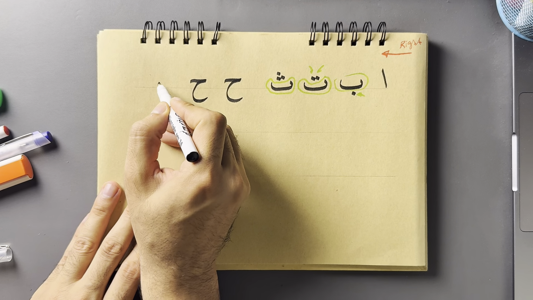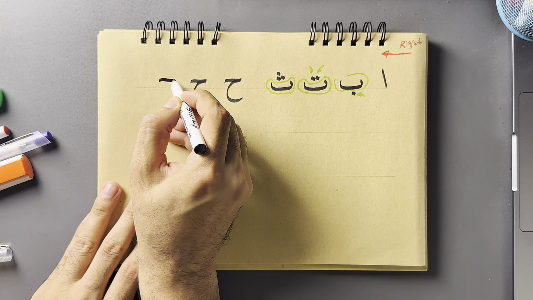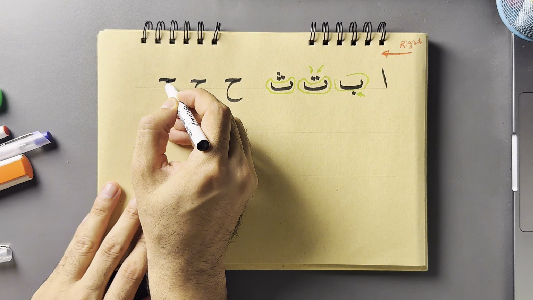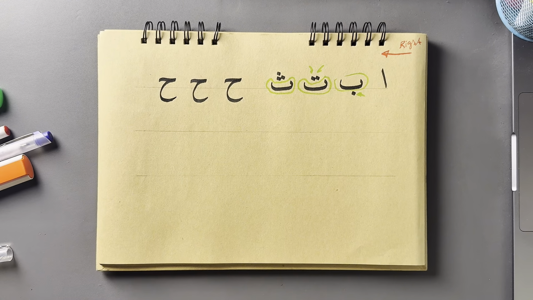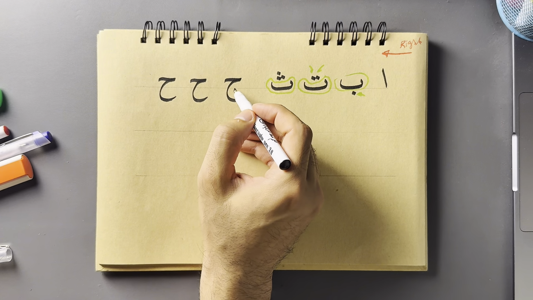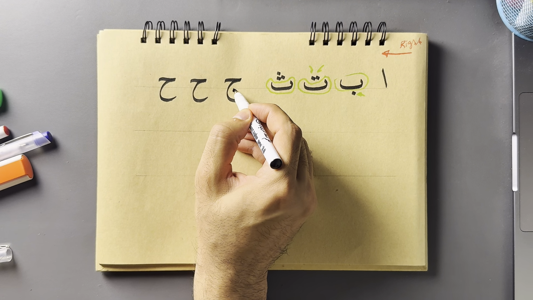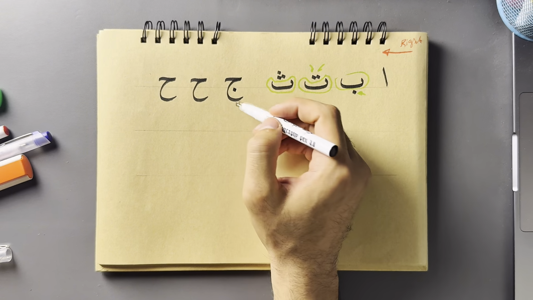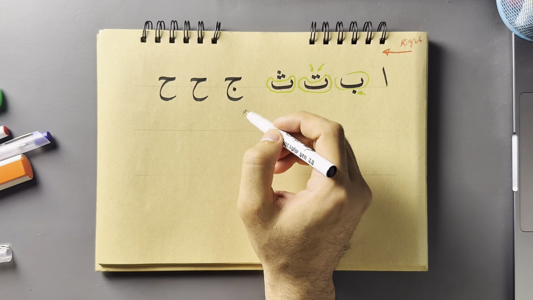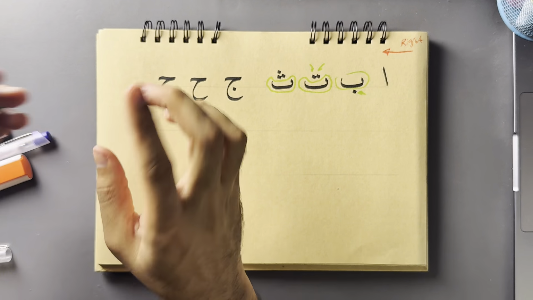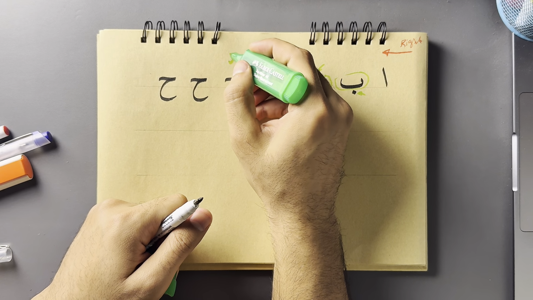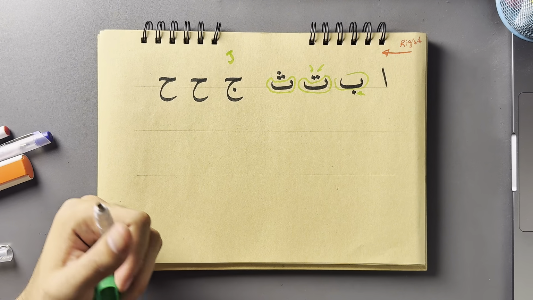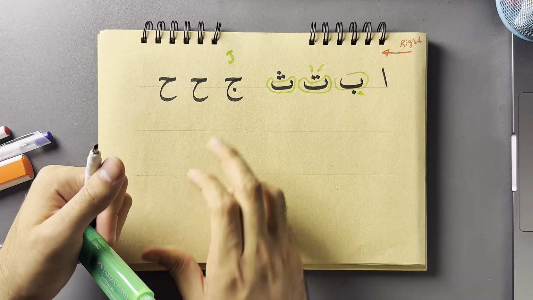And for the third time, again, we're doing something similar. So one dot inside will give us this letter, which is Jim. It's pretty much close to the English letter J. Okay, so Jim, this one over here.